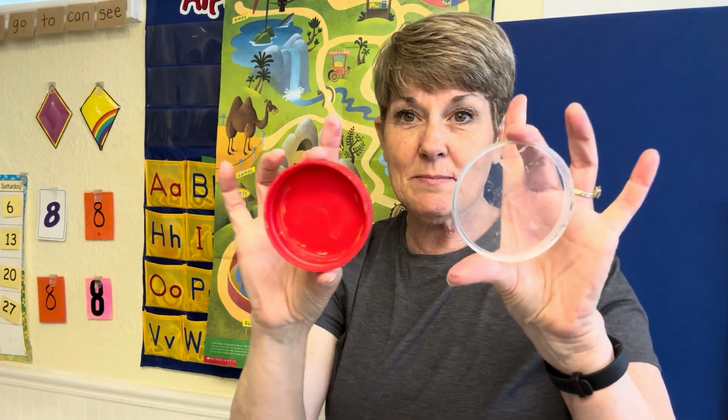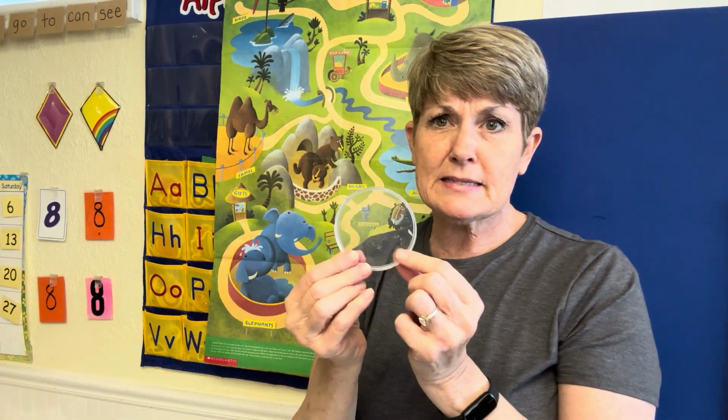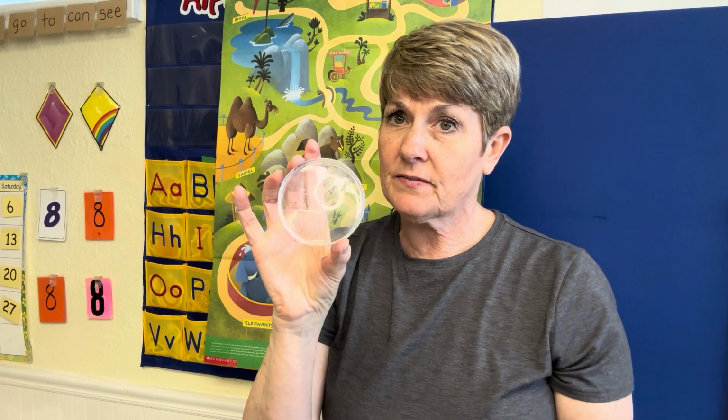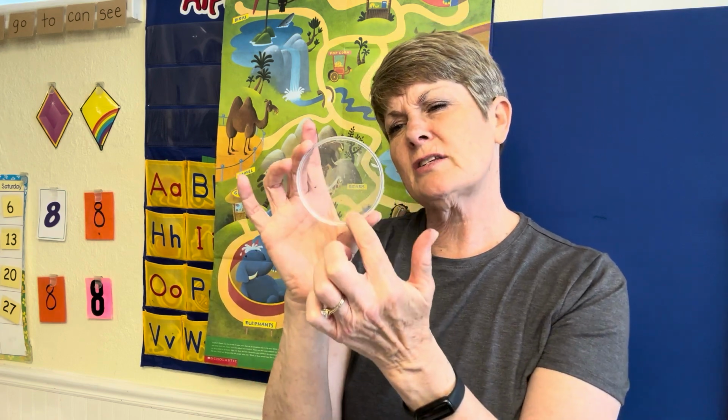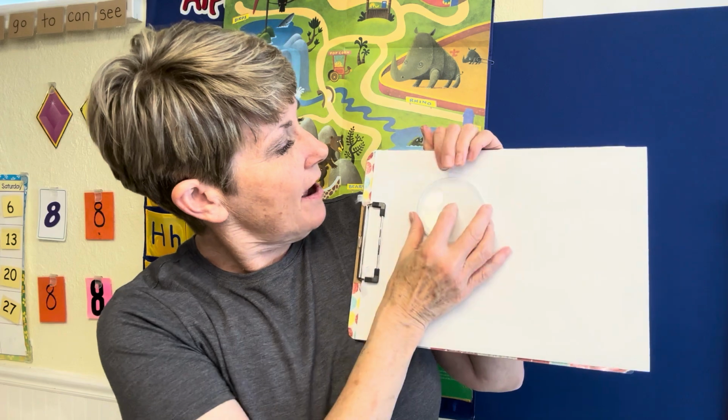They're just about the same size, aren't they? So either one of those will work. You can use the peanut butter lid or you can use something that's about the same size. There are lots of lids that are about this size. It's just about 3 inches. And that's about the size that we need. And we're going to take it and we're going to put it right on our paper.